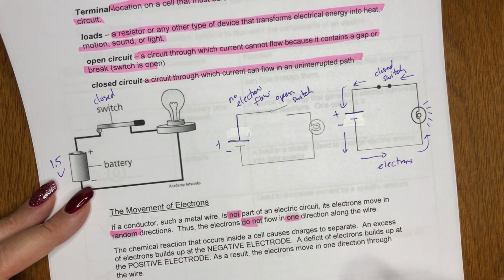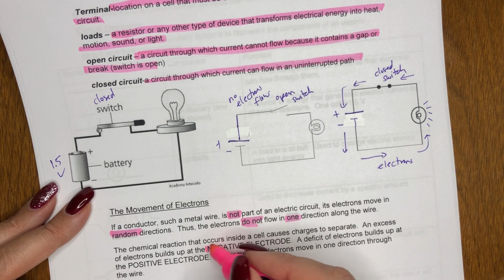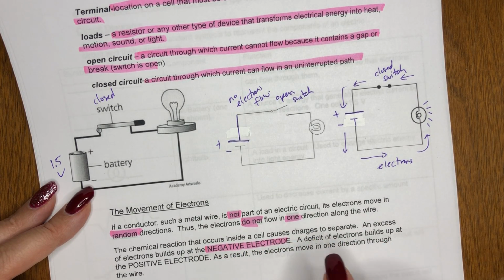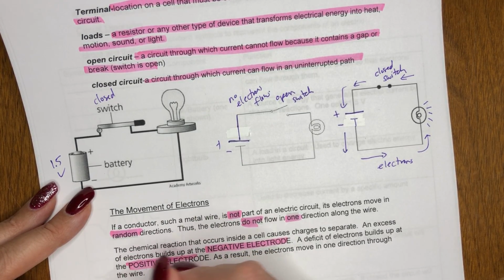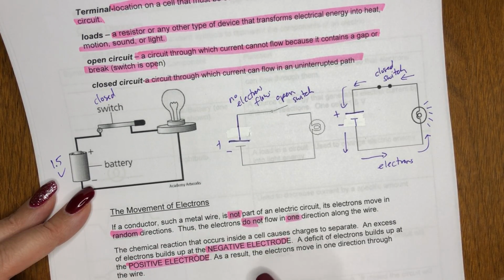But once a current occurs, because of a chemical reaction inside a cell, the charges will separate, and an excess of electrons builds up at the negative electrode, and there's a deficit, meaning there are not enough electrons, at the positive electrode. As a result, the electrons will move in one direction through the wire.